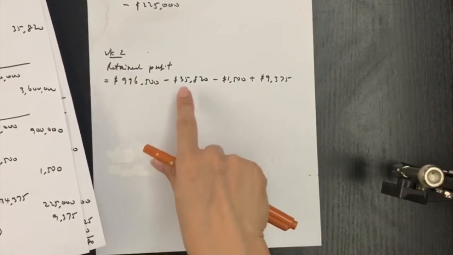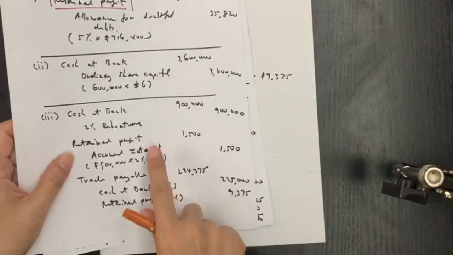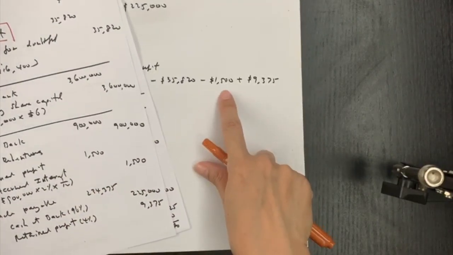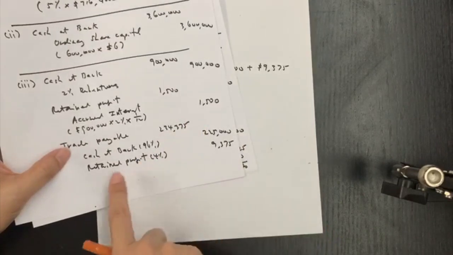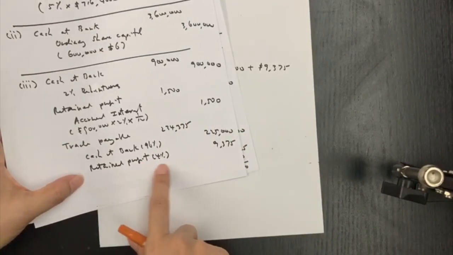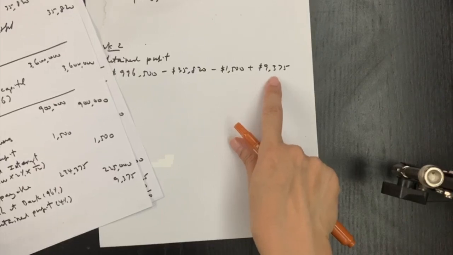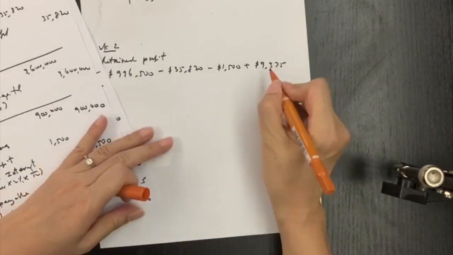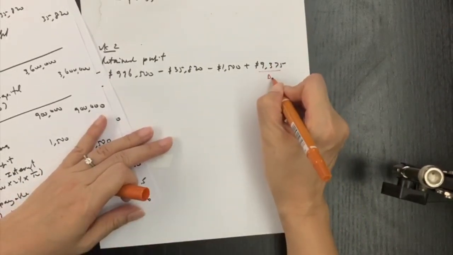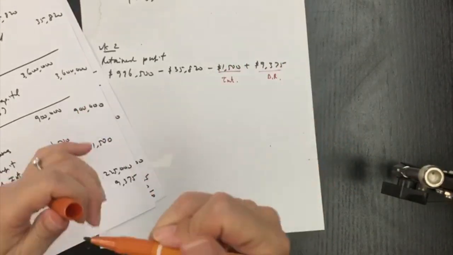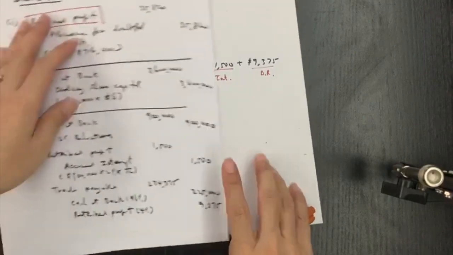We already have some of the figures before, so if we debit profit and retain the profit, so we minus 1,500 for interests, and then here again we also credit retained profit for discount received, so here is plus 9,375. So this is what? This is discounts received, and this is interests, like that. Okay, what else is it?